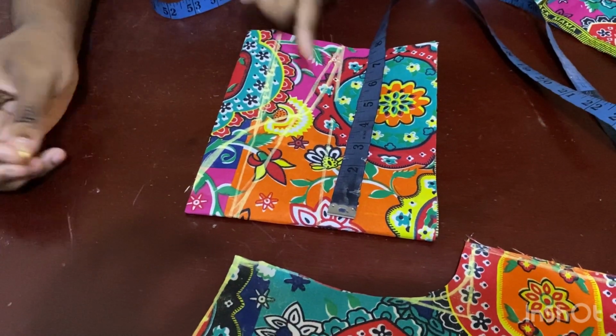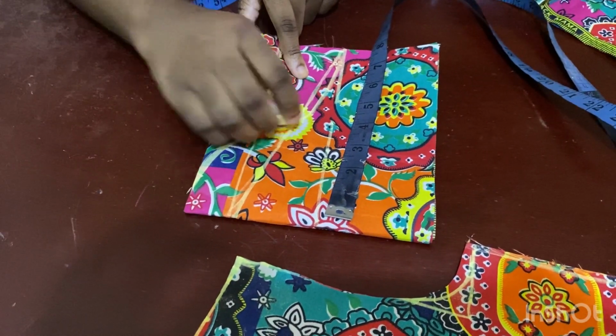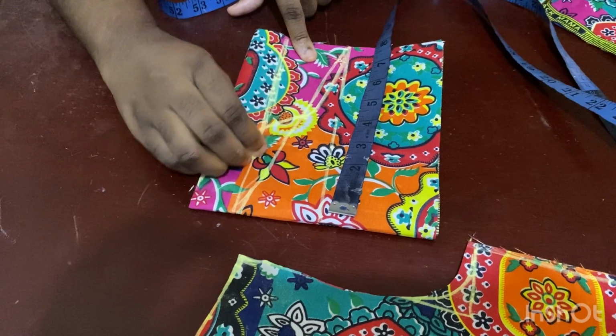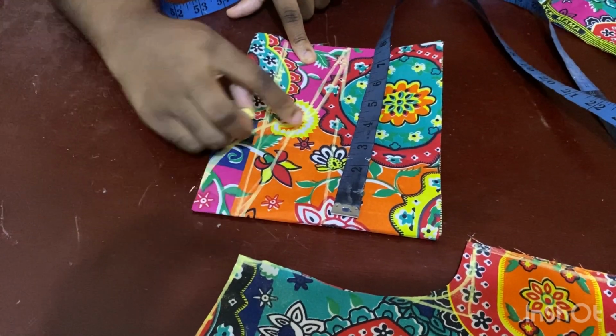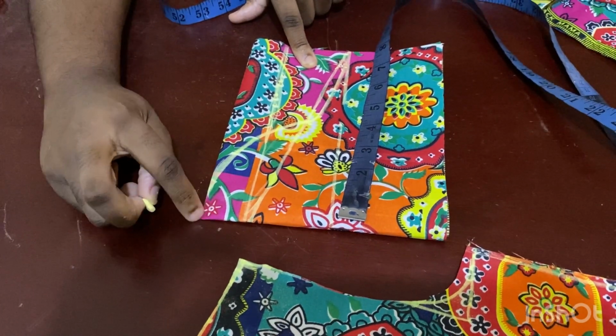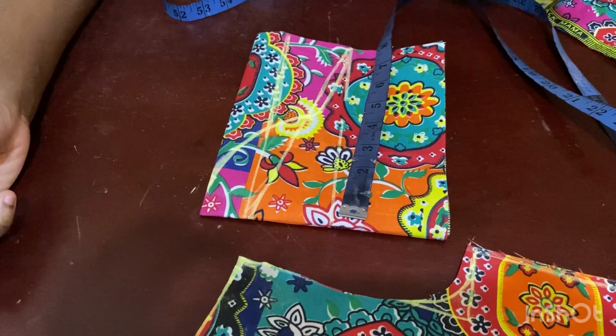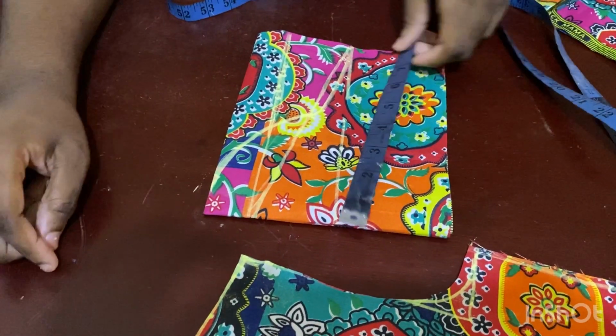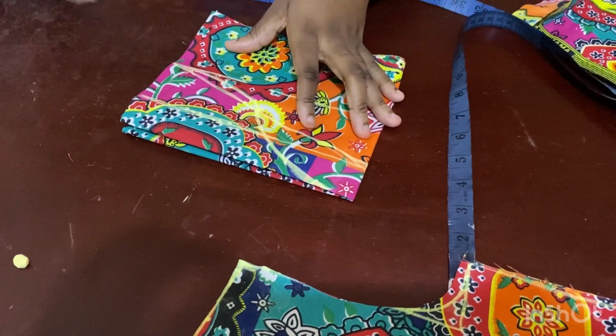If I was making a regular sleeve, after the halfway point of this straight line, I would have connected it directly into the body of the sleeve. But since it's going to be puffy, I took it up. I'm going to also link a video on how to cut a puffy sleeve, which I already have. So let me go ahead and cut this out now.